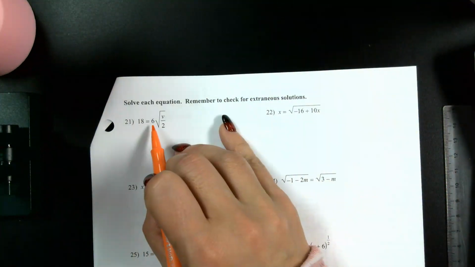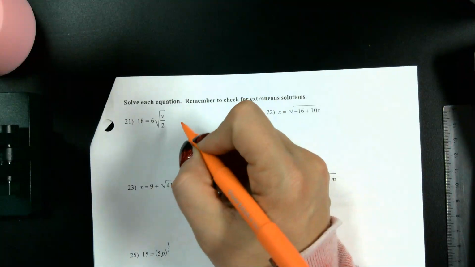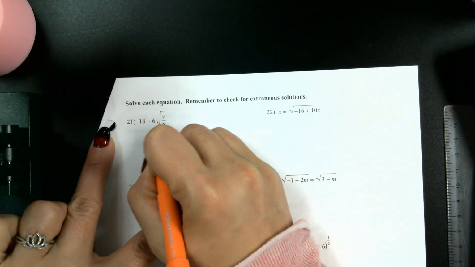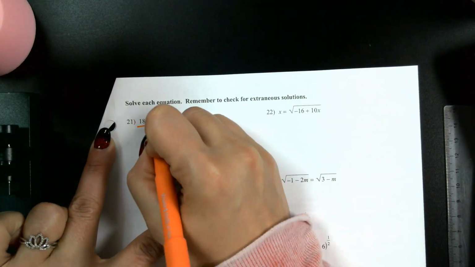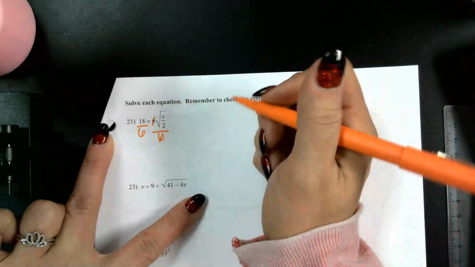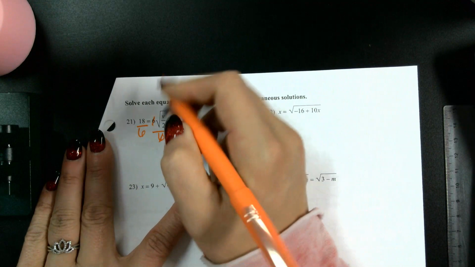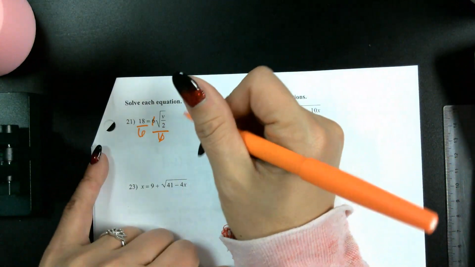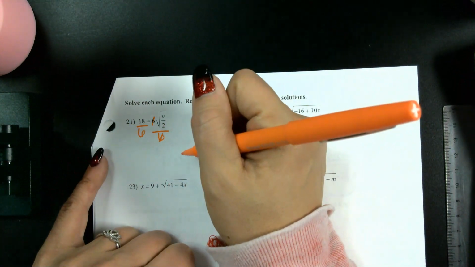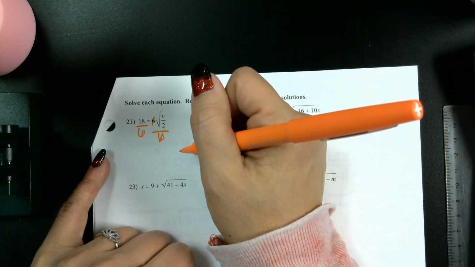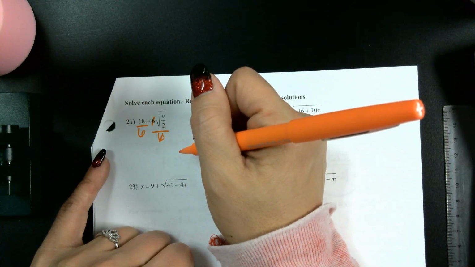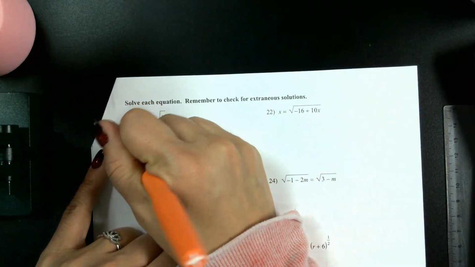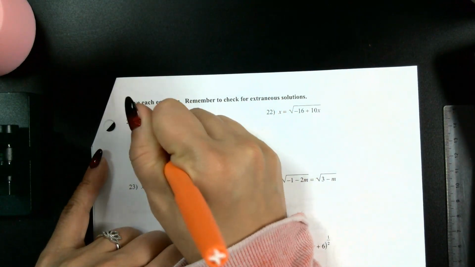If there is a number in front of the radical, they have multiplied, so we do what? Okay, so everybody would start by dividing both sides by a 6. What's 18 divided by 6? 3. Did you say divide?